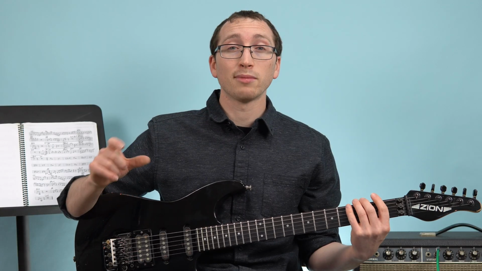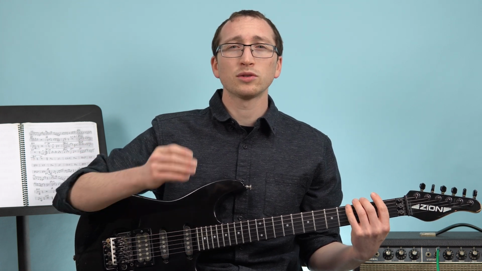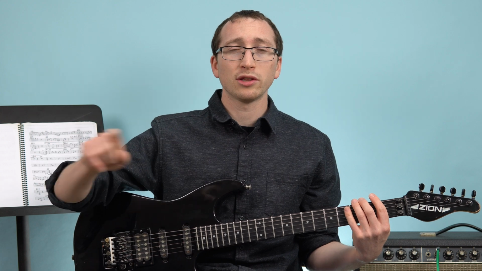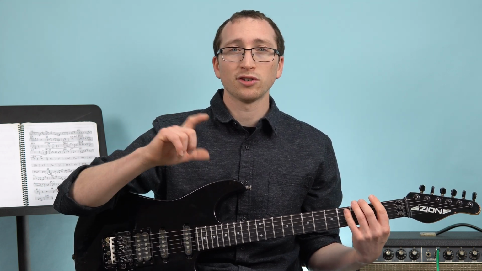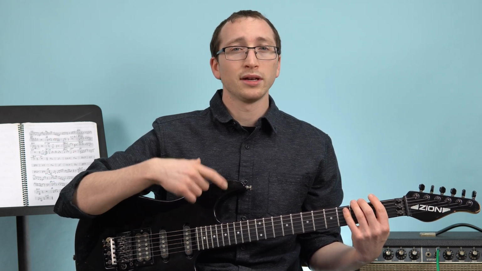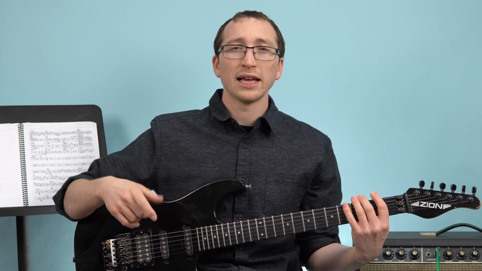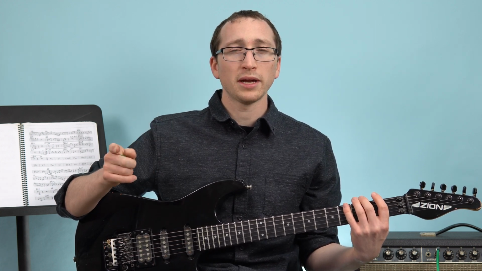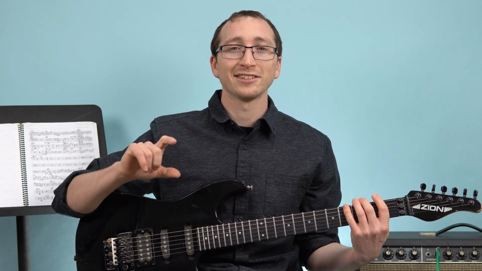We can compare major and minor scales in terms of what we call parallel or relative. Parallel is when you stay on the same root note, but you switch to either major or minor. So if you're in A minor and you go to A major, that's your parallel minor and major. If you go to C major and then go to C minor, that's your parallel major and minor. Relative major and minor is when you have two scales, one major, one minor, with different root notes, but they share the same exact notes.